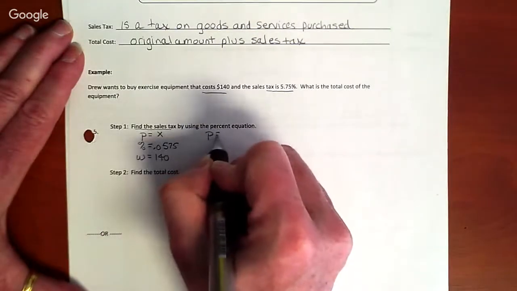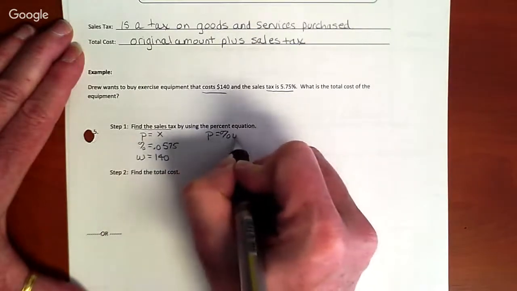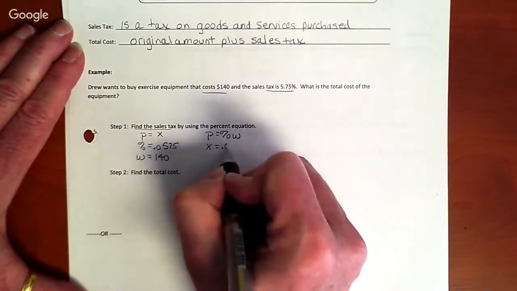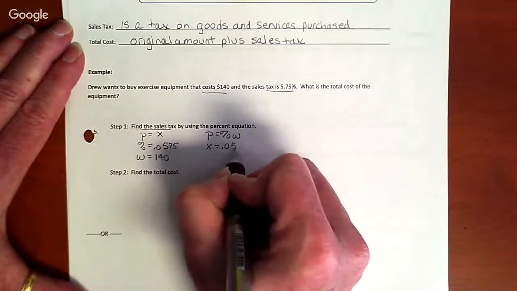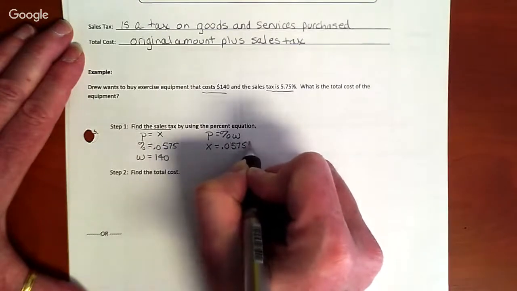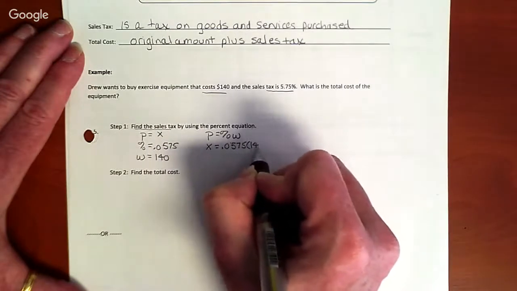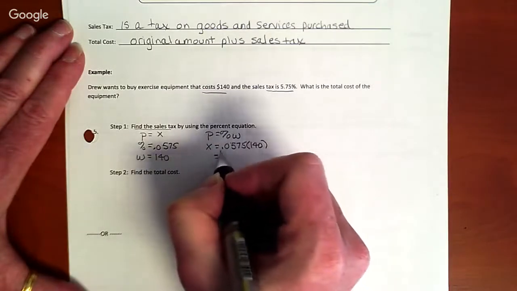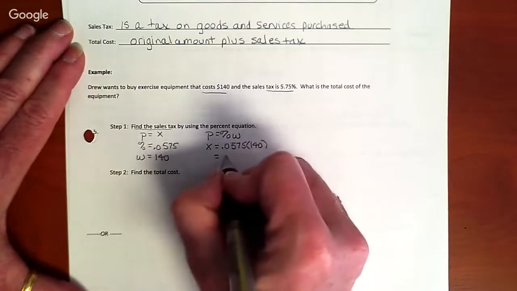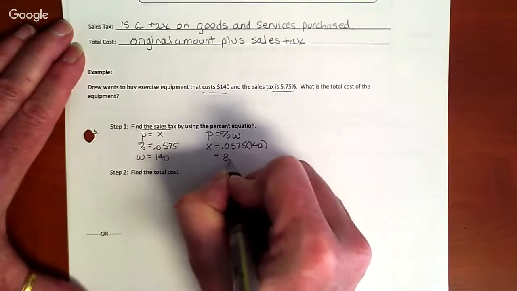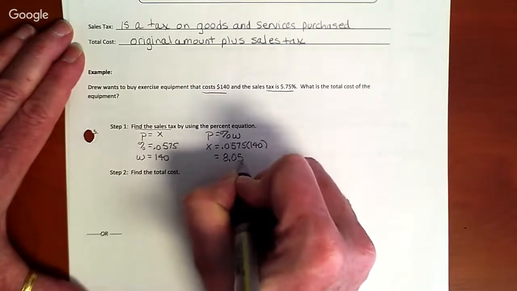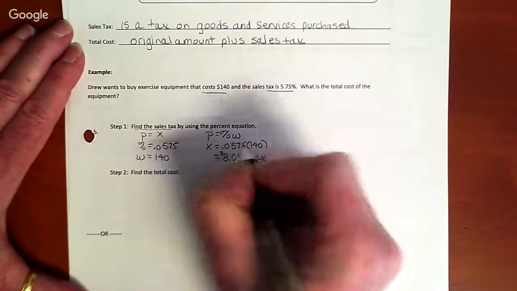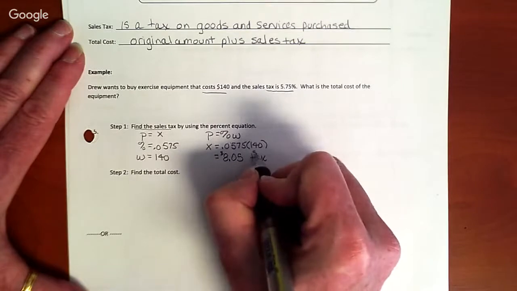So P equals percent times W. We have X equals 0.0575 times 140. So when you put that in your calculators, you get 8.05, and that is the tax, or that is the sales tax.